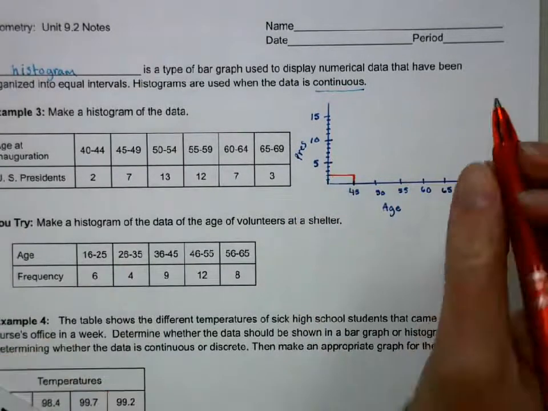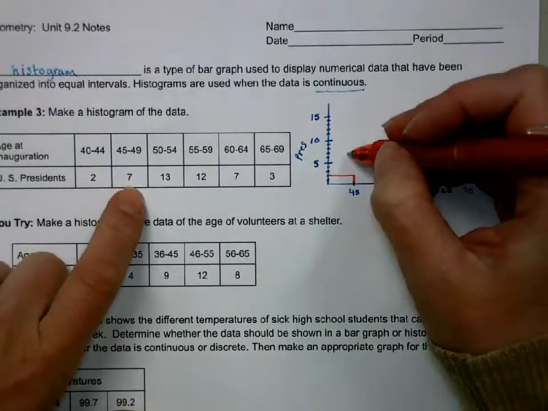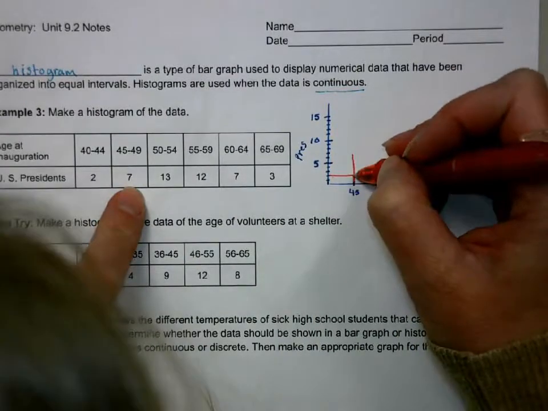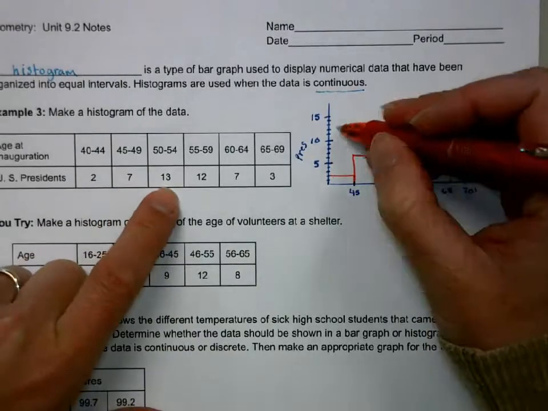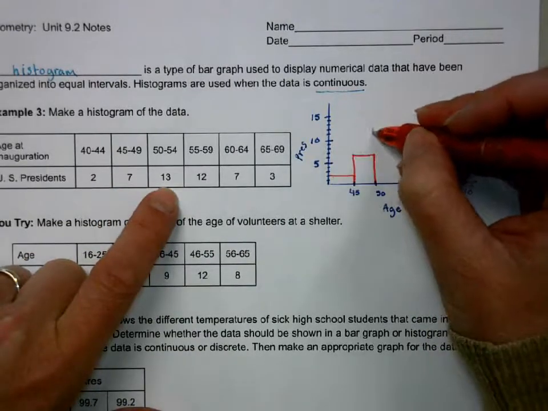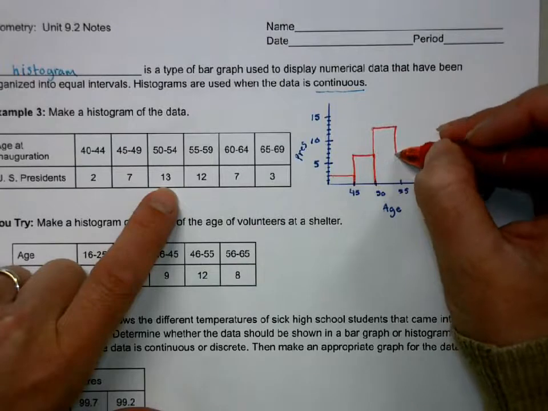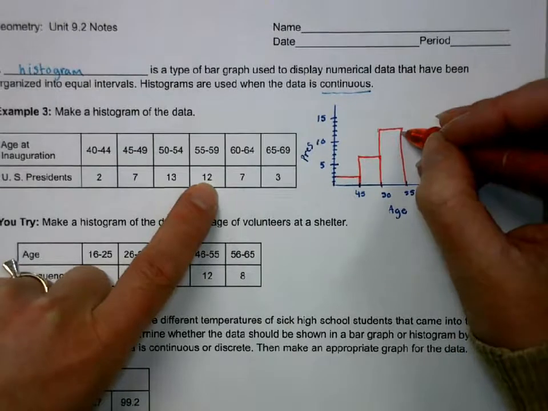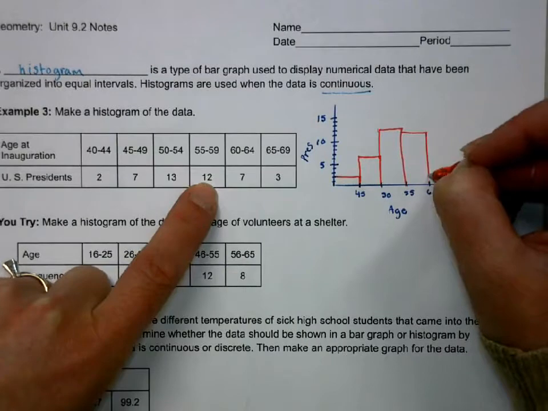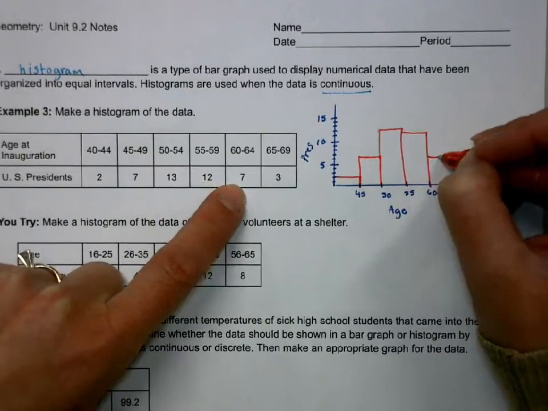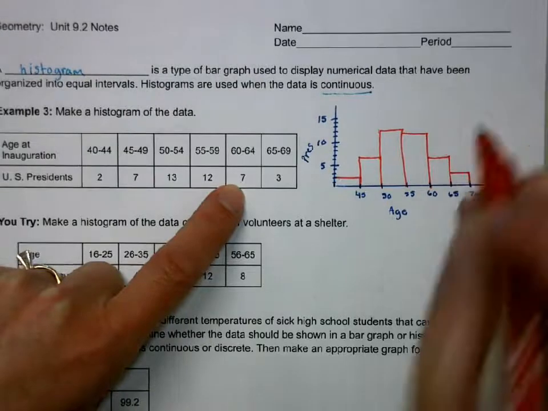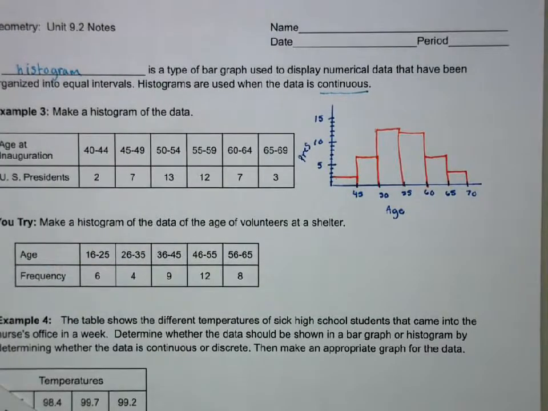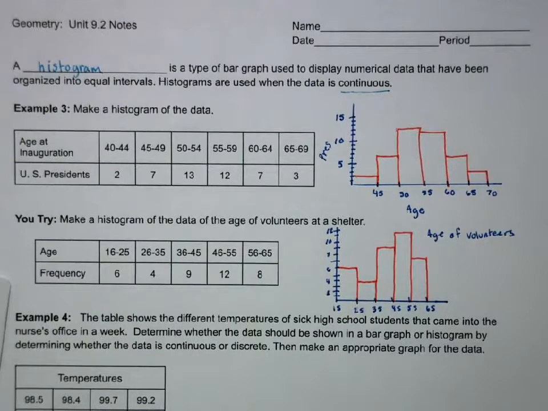Okay, these ones, there will be no gap, because the data is continuous. 7, 13. Next is at 12. Next we're at 7. And finally at 3. Okay, so you go ahead and do the next one. So here's our histogram for the age of volunteers.